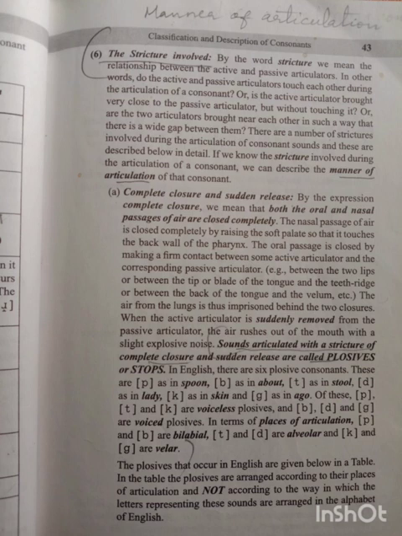Good morning. Now I am going to take the stricture involved. That means manner of articulation. By the word stricture, we mean the relationship between the active and passive articulators. In other words, do the active and passive articulators touch each other during the articulation of a consonant, or is the active articulator brought very close to the passive articulator without touching it?